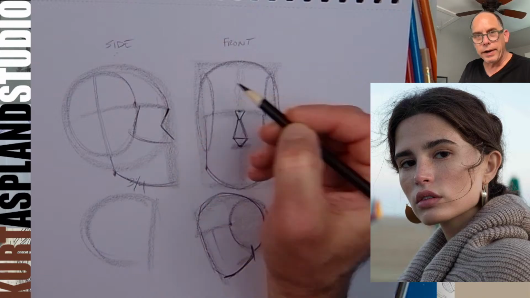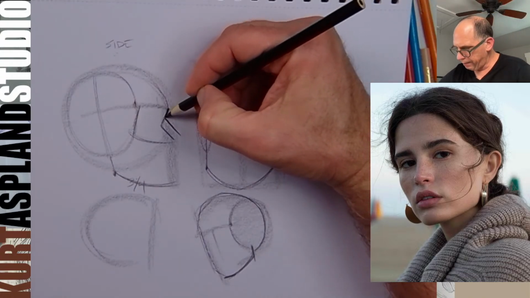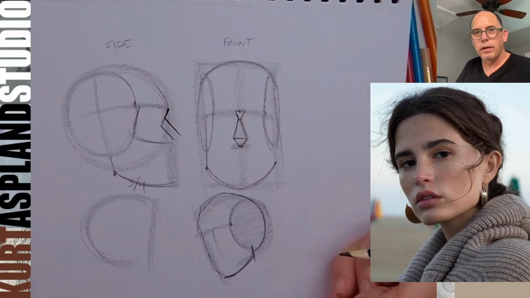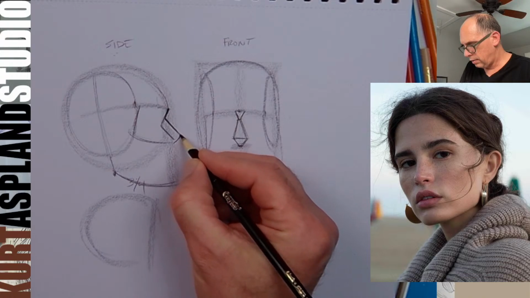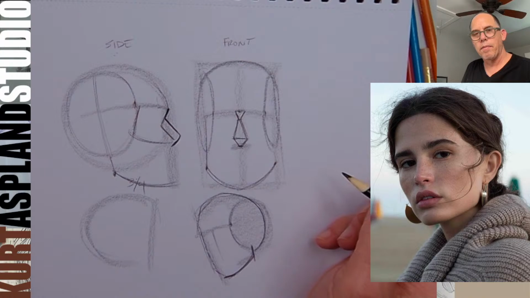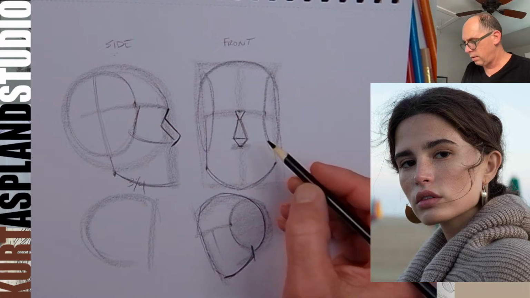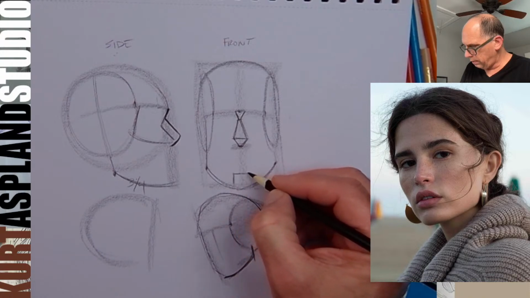Here's the glabella right there. But then your nose is going to lay flat along that plane right there, you see? Down here, you're going to have your chin.